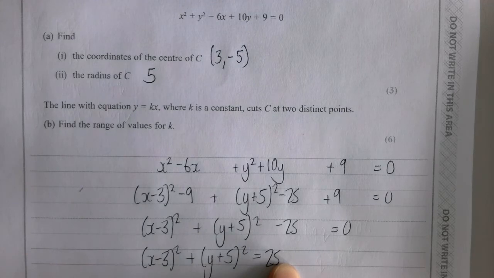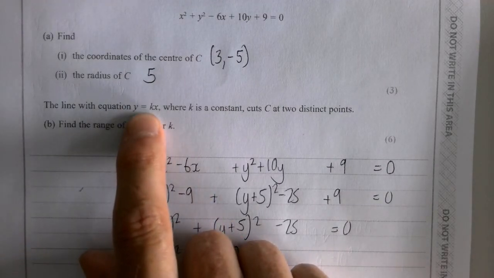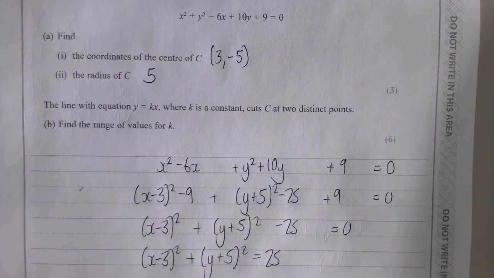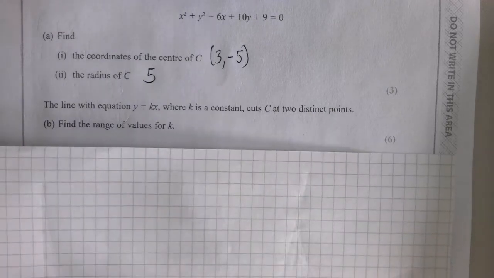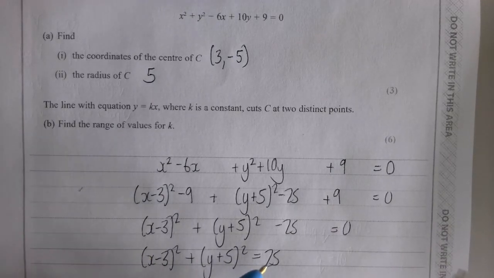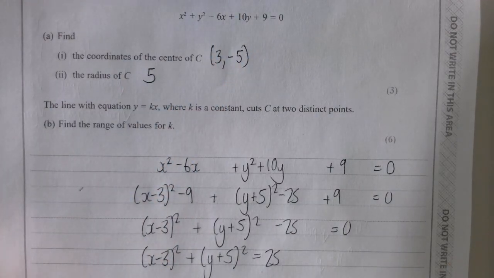Now, we are told that the line y equals kx cuts C at 2 distinct points. So what we're being asked to do is solve some simultaneous equations. We've got one equation, which we can now write in two forms. We've got the bracket form, and we've got this form. So I'm going to use the bracket form as they've asked me to write it in that form. That seems to be a bit of a hint, perhaps.